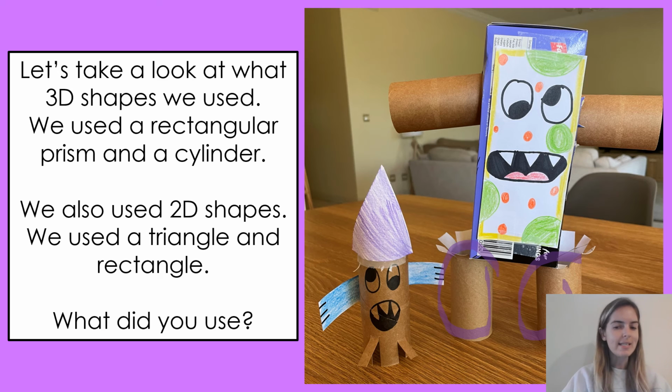Now, if you didn't make the same monster as me, what did you use? You can let me know in our next Zoom, or you could write these on a piece of paper and put them into your completed work document.